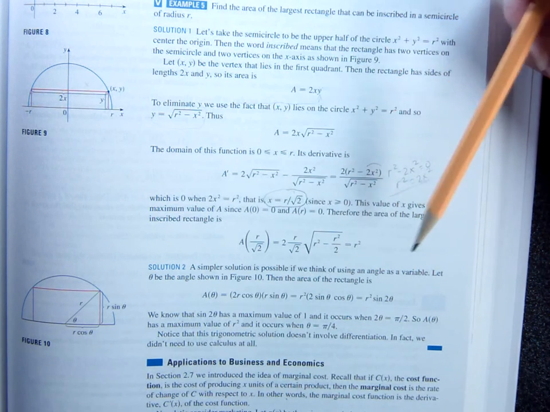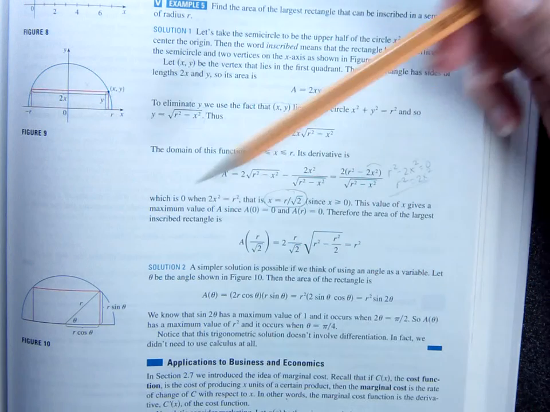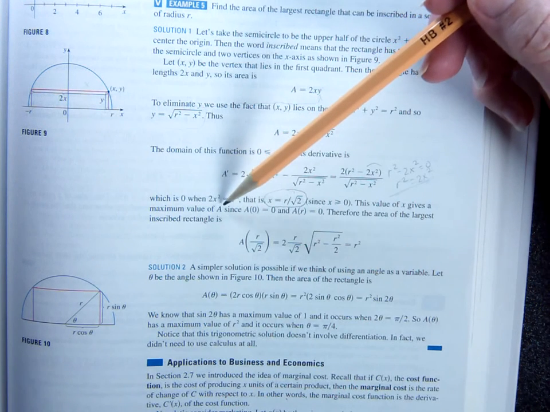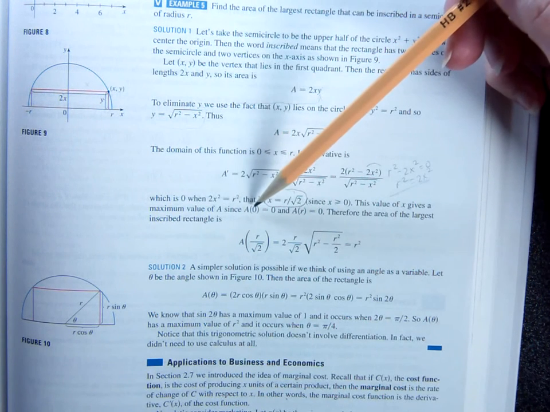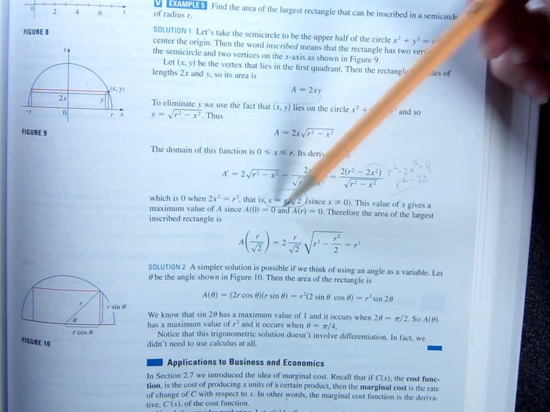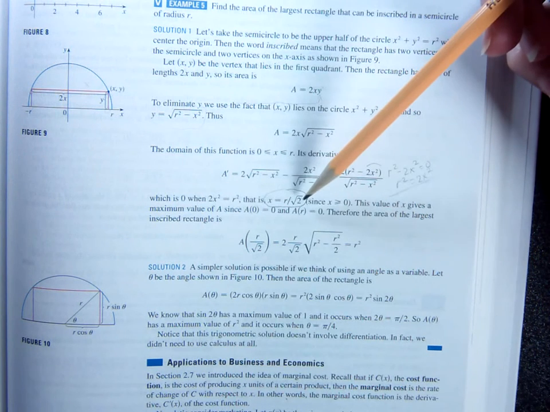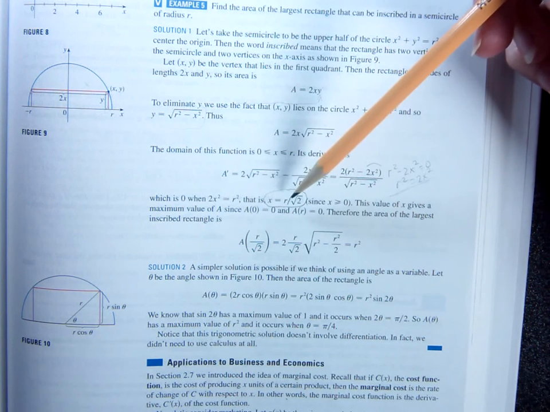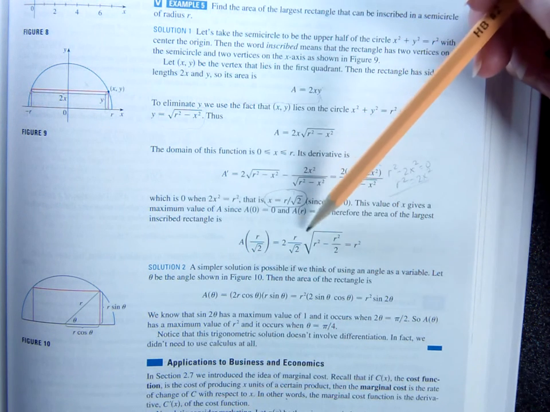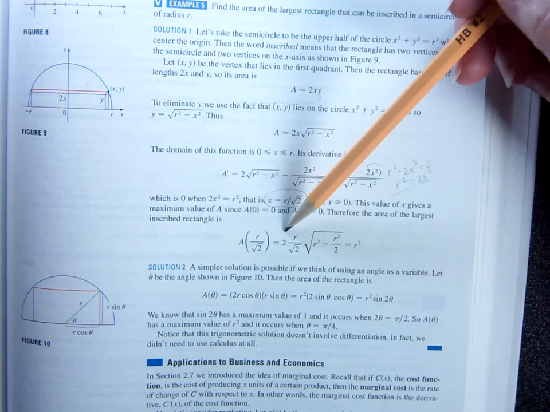All right, so this gives us a maximum value of A. Since A is 0 at the endpoints, we know that we're not going to use one of the endpoints. And this is our critical point. So if we plug this into our area formula, we will get r squared.